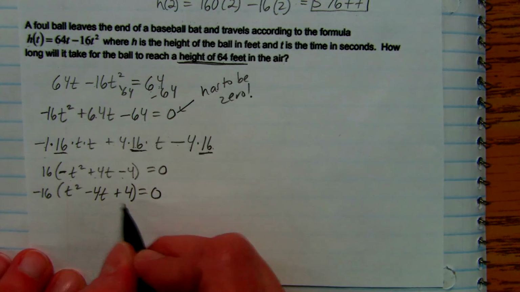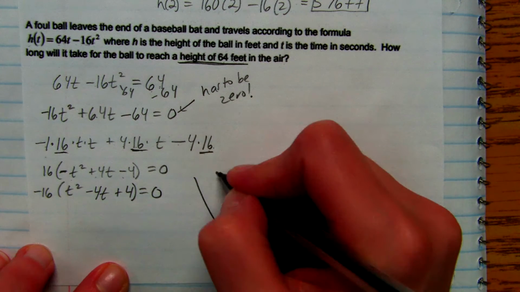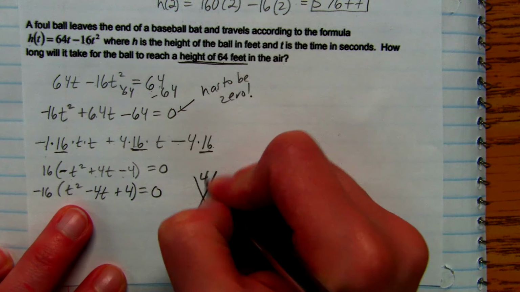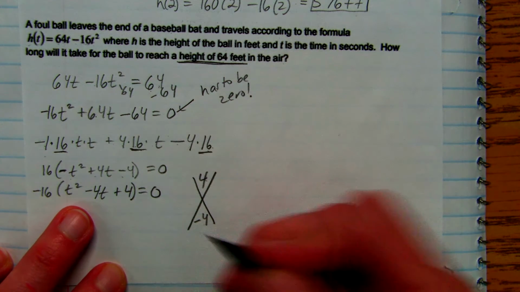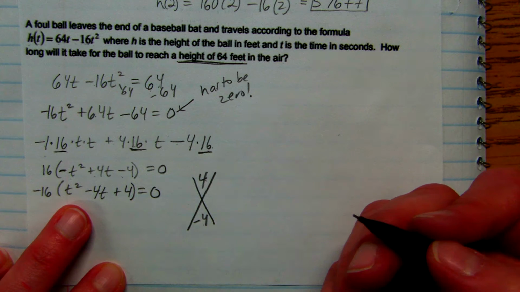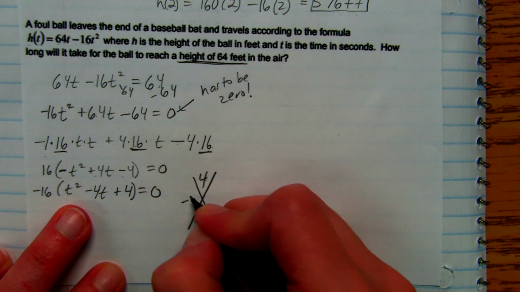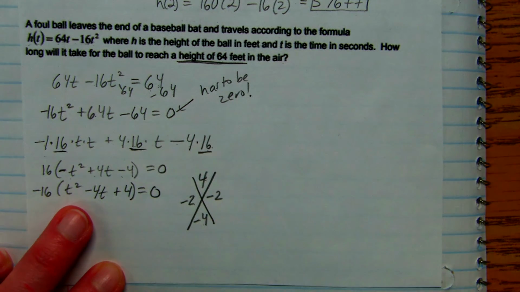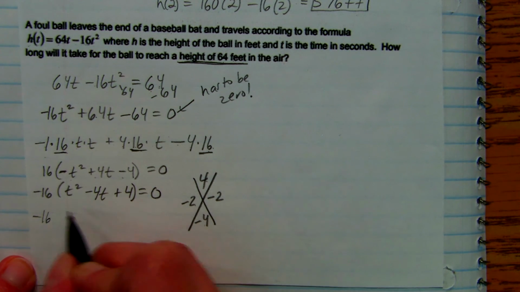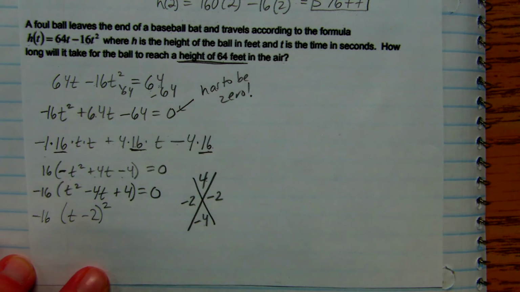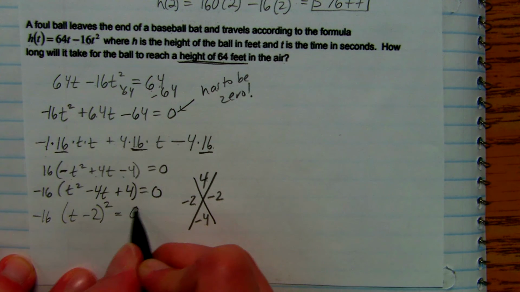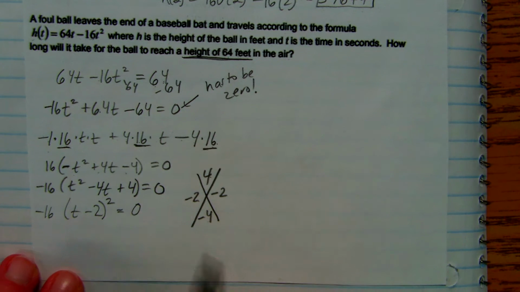And then this piece down here that's in the parentheses can be factored this way, 4 and negative 4. So multiplies to make positive 4, adds to make negative 4. So that would be negative 2 and negative 2. So I'm going to have negative 16 times t minus 2 squared, because I don't feel like writing it twice, equals 0.